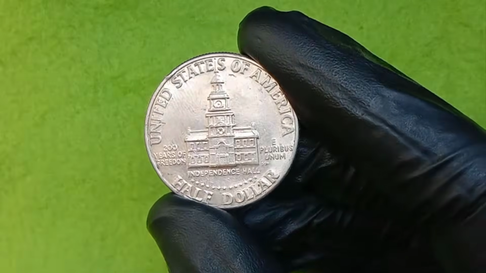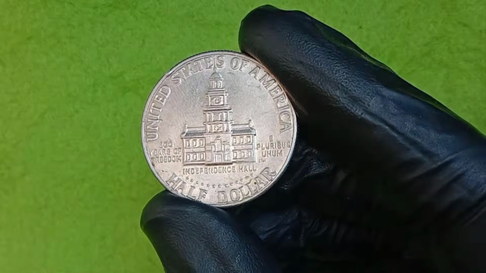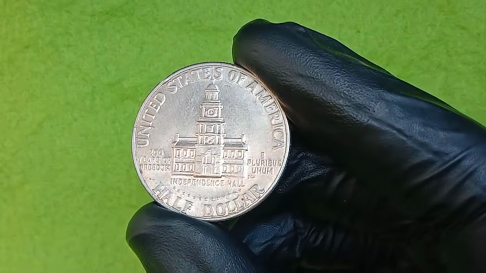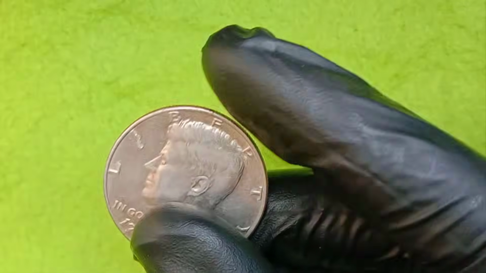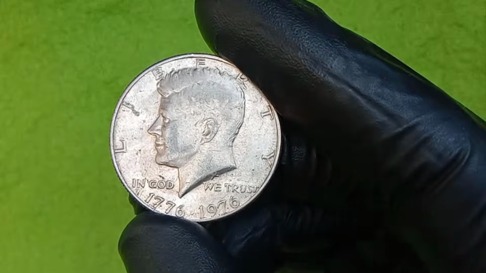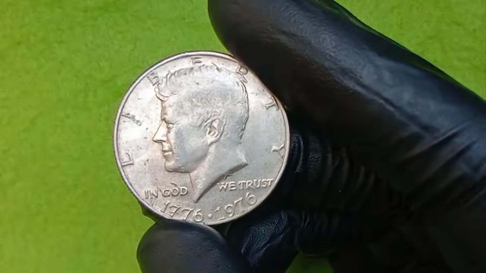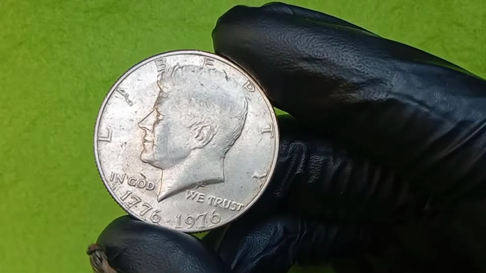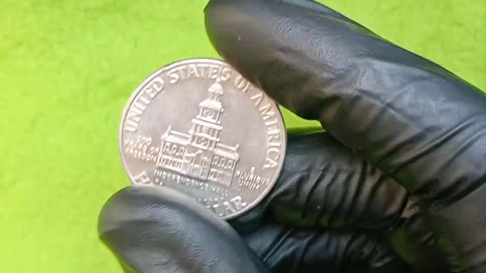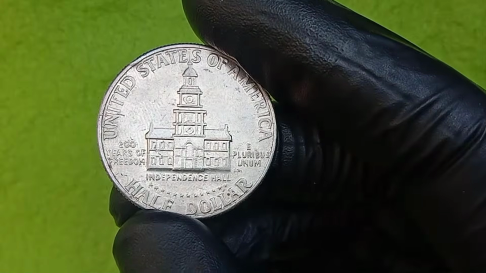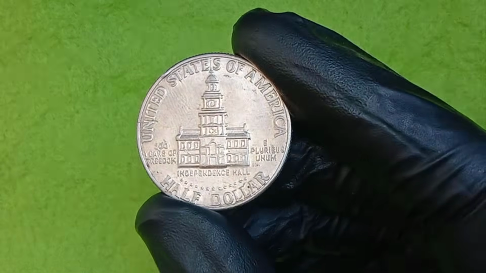Independence Hall represented the founding vision of democracy, while Kennedy represented modern leadership and sacrifice. Together, they embodied resilience, continuity, and hope for the future. Even today, the bicentennial half dollar remains one of the most recognized commemorative designs in American numismatics. Its widespread distribution means that many people still encounter it in circulation, though less frequently than before. When it does appear, it often sparks curiosity and nostalgia, prompting questions about its origin and significance.